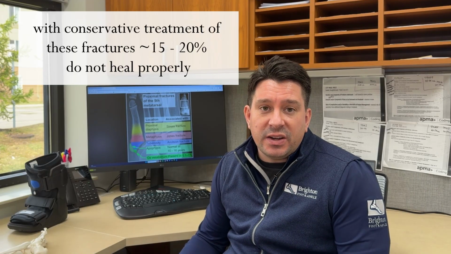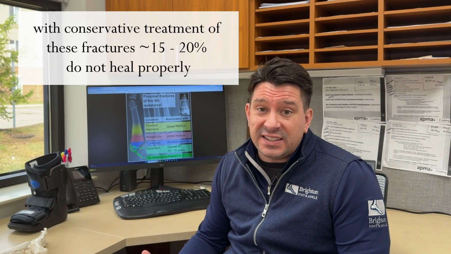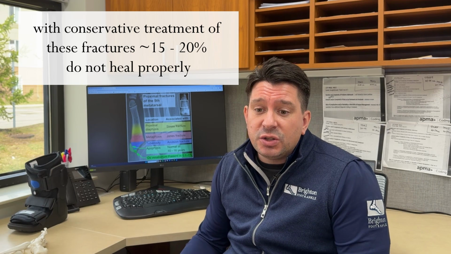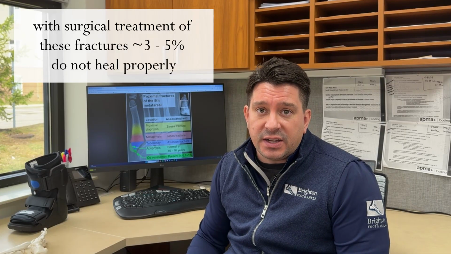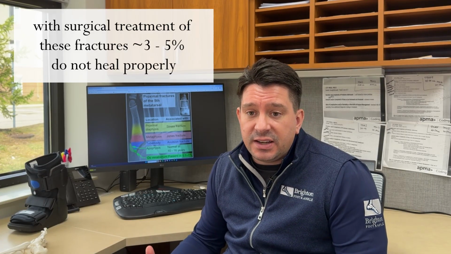So as we disrupt the bone with a fracture, we're going to sever some of that blood flow into the area, leading to a high rate of what we call non-union, or fractures that don't heal. Those fractures that are treated conservatively, somewhere between 15 and 20% go on to just non-healing by themselves. So it's really important for us to address these things. Surgical management of this fracture drops it down to somewhere between 3 to 5% non-healing, but there is still significant risk with it.